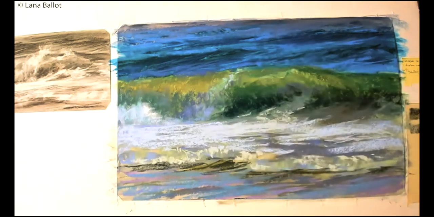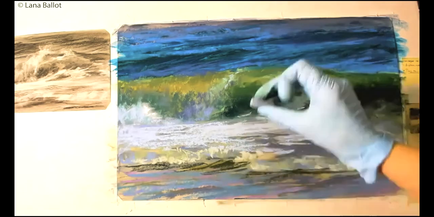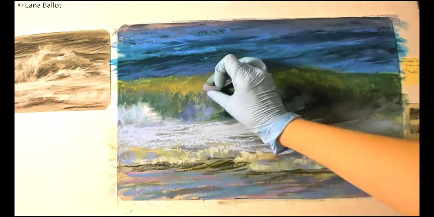And the way I see the foam here, it kind of has a gray purple sort of hint of that. So I want to try this, which is just that purplish gray color.